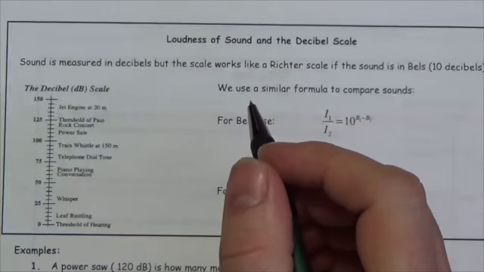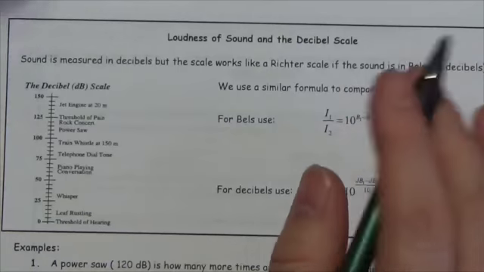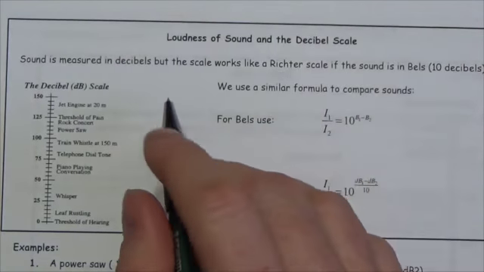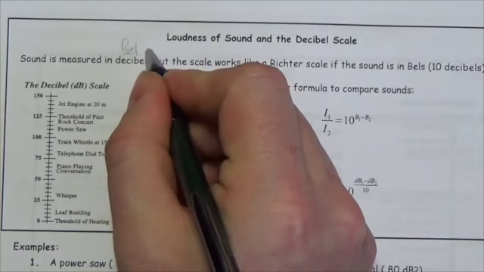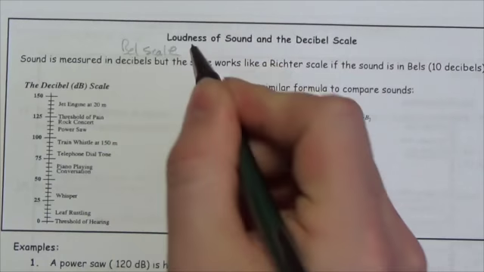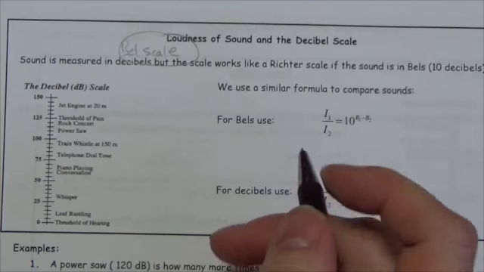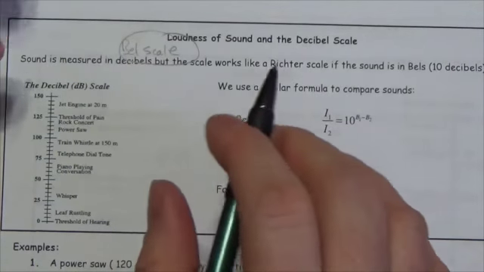Now we'll spend some time looking at the decibel scale. Another scale that we use that's measured on a logarithmic scale is the decibel scale. Actually, that's a little bit of a misstatement, because it's not actually the decibel scale, it's the Bell scale that really works like that. The Bell scale for measuring the volume of sound.